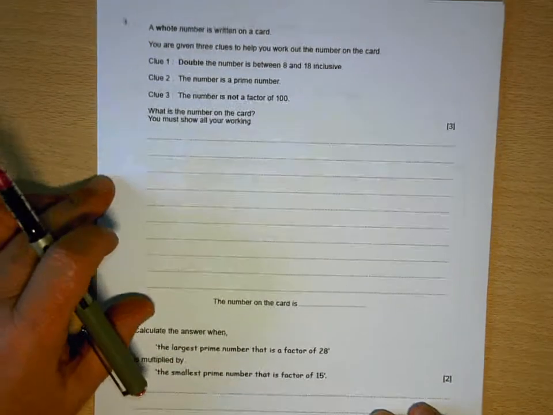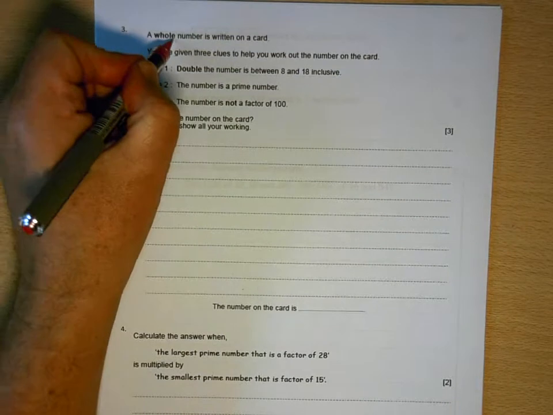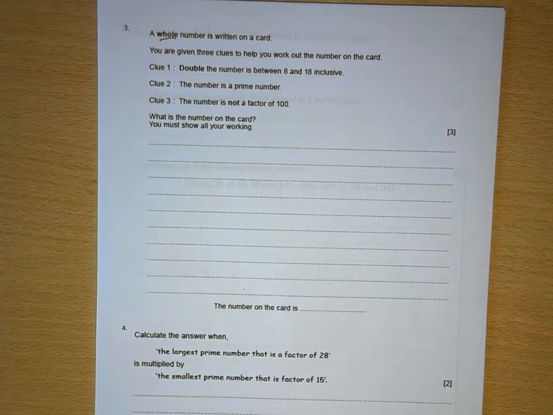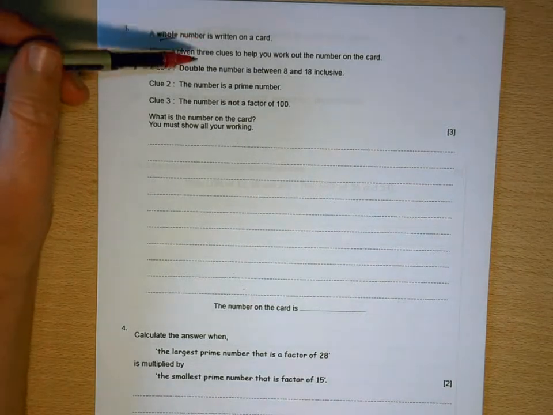Question 3. Okay, so this is like a puzzle. You're solving a puzzle to find a number. A whole number is written on a card, so it's whole. So it's 1, 2, 3, 4, that sort of number. You were given 3 clues to help you work out the number on the card.